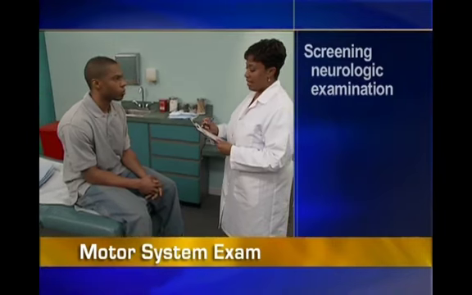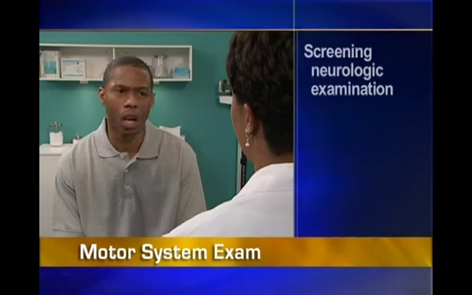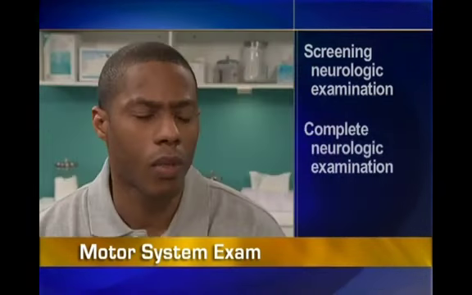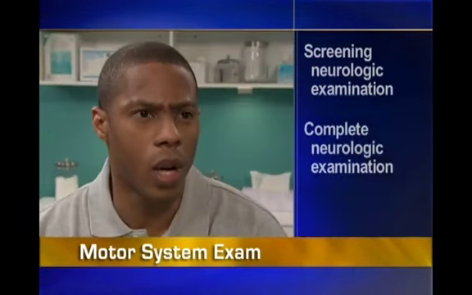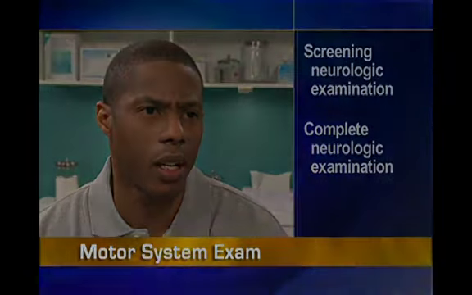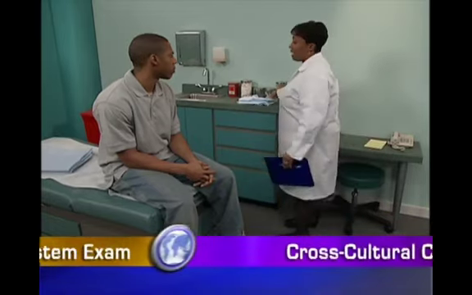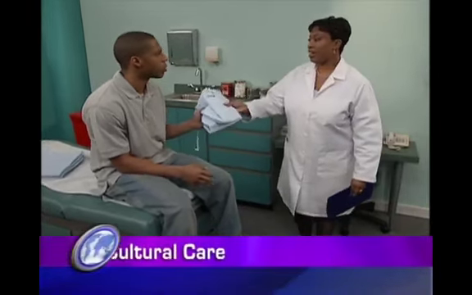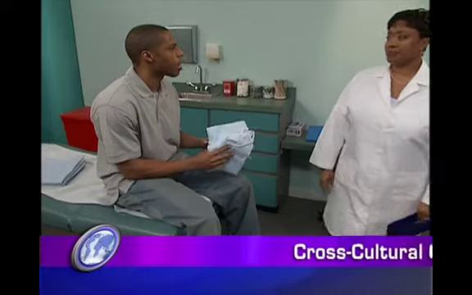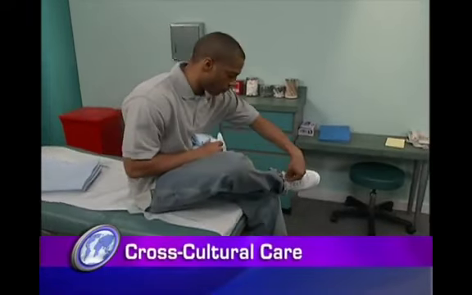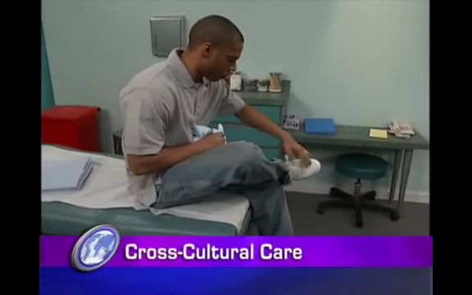If the person seems well and has no significant history, perform a screening neurologic examination. If he reports neurologic concerns or shows signs of neurologic dysfunction, perform a complete neurologic examination, which will be shown here. "I had an uncle who had a stroke. He was only 50." Keep in mind that the incidence of stroke is 2.5 times higher in blacks than in whites, and the incidence of multiple sclerosis is higher among whites. Yet both disorders affect the motor system.